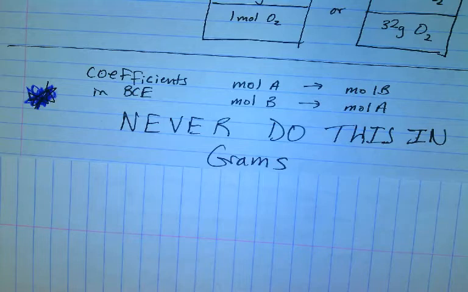I have one rule that you should not break, and notice I wrote it in caps, which means I'm doing what with it? I'm yelling it. You can never do this conversion in grams. You have to be in moles to do it. So now you can kind of understand why we had this step before. The step before is going to take our grams and convert to moles so we can do this. Okay?